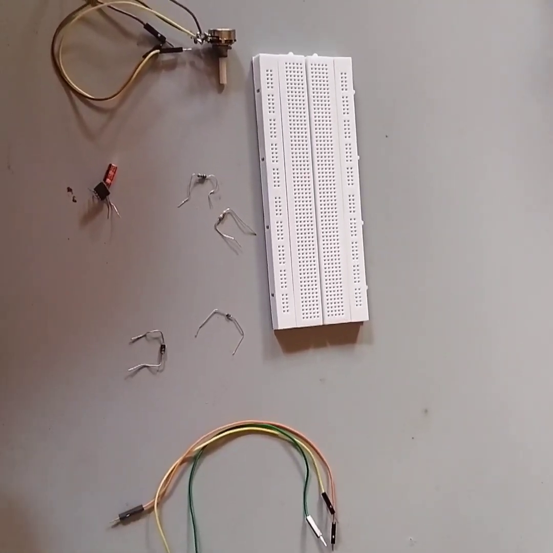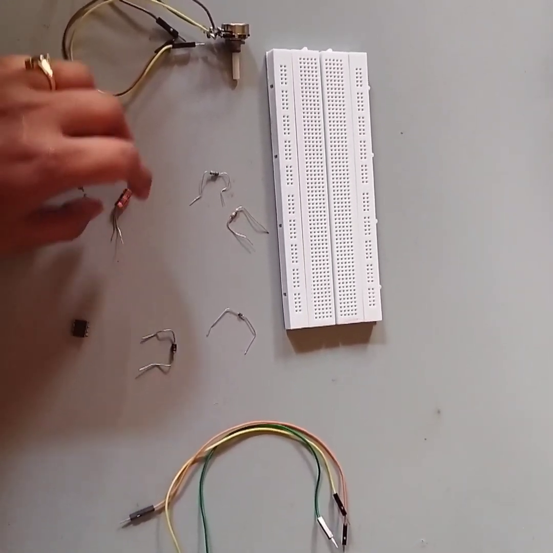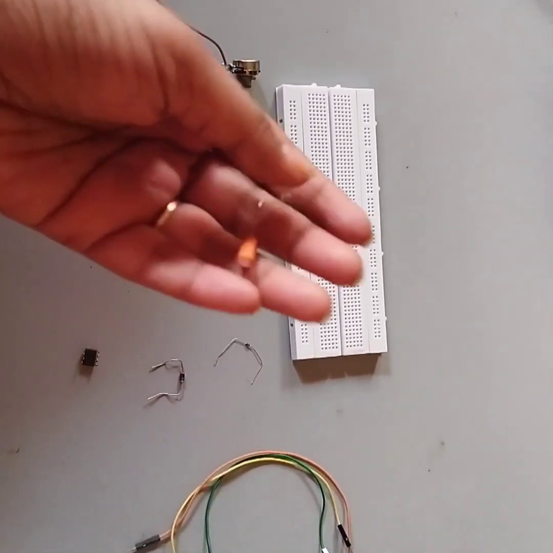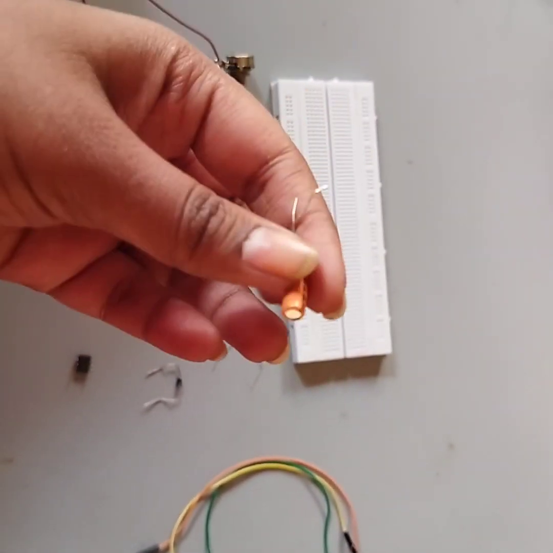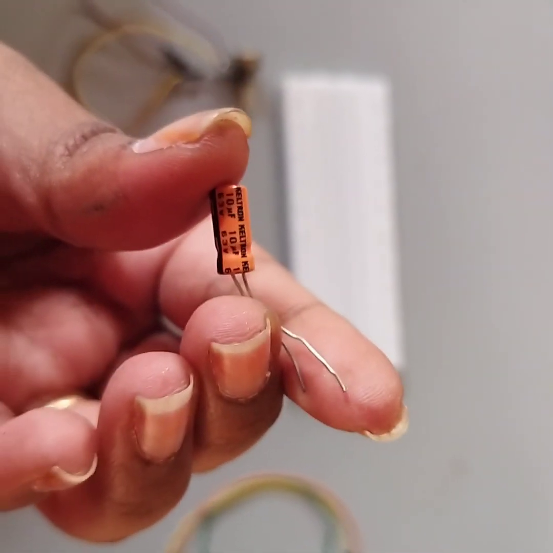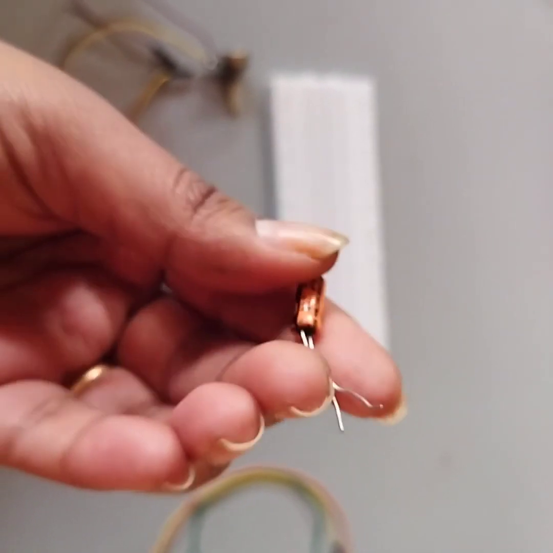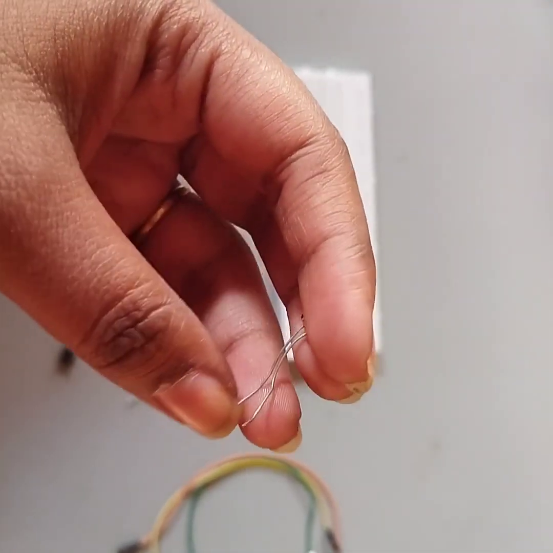You can find some components over here. I just want to explain how to find the positive and negative terminals of these components. First, I'll start with the capacitor. This is a capacitor. By seeing this, you can also find the ratings of this capacitor. See, this is a 10 microfarad capacitor and 63 volts. How to identify the positive and negative terminals of this capacitor?